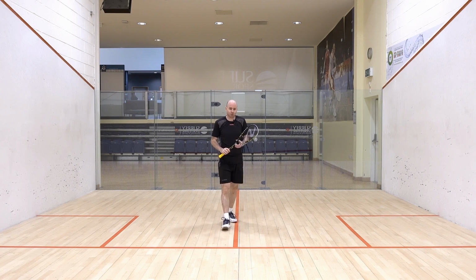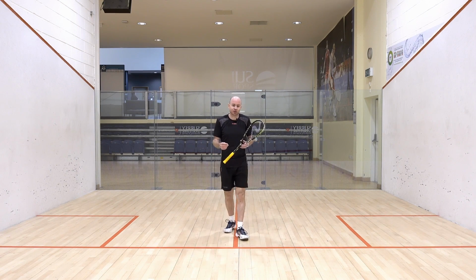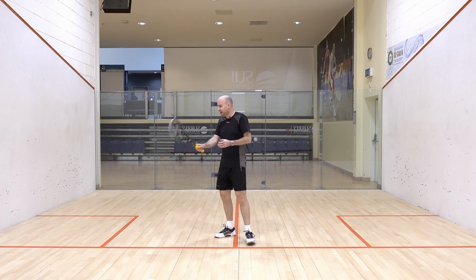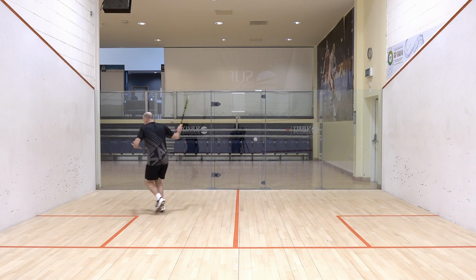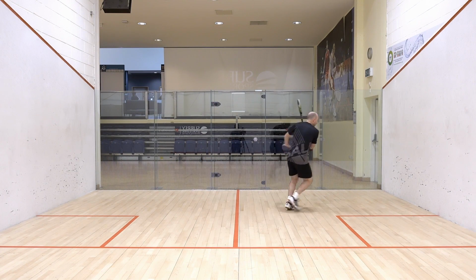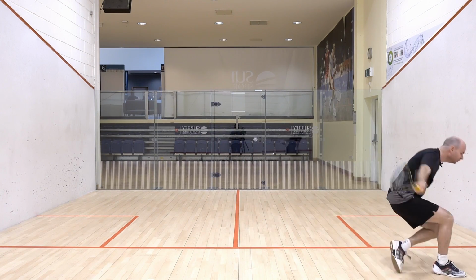To get back to the tee, I want to talk about how you get back to the tee well enough, which is using your swing through the shot, using your follow through. So if I'm moving into the back there, if I'm lunging in, you notice that I'm trying to use my swing, my follow through back, and again here, boom.